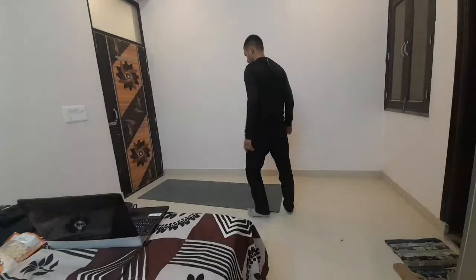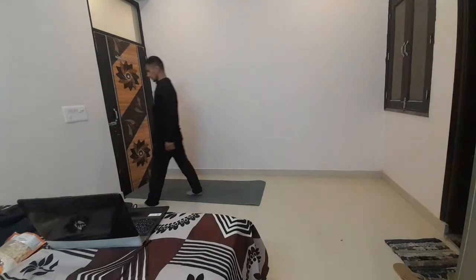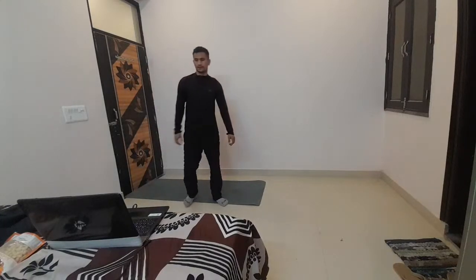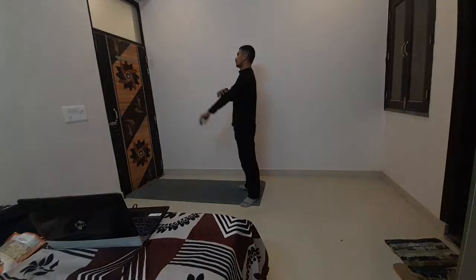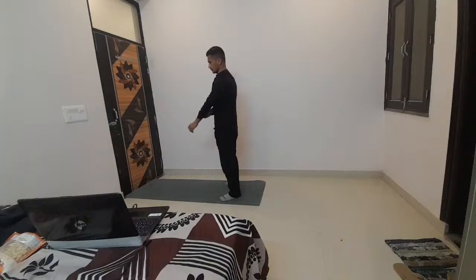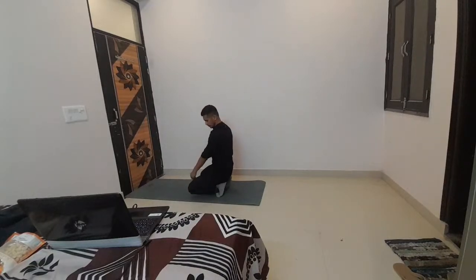And that is elbow extend. So now we are going to do this elbow extend. Okay, first.